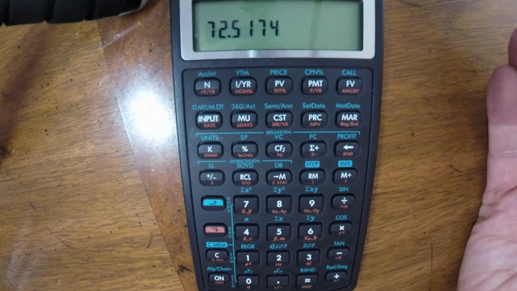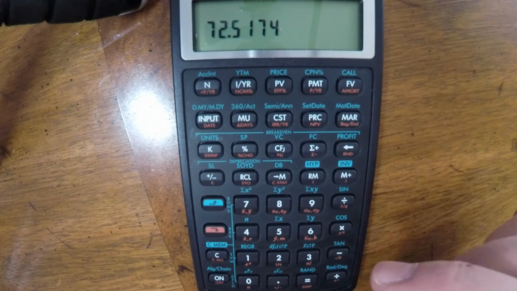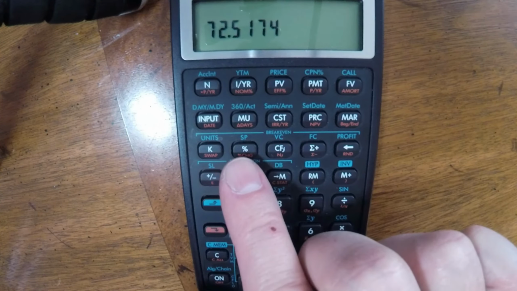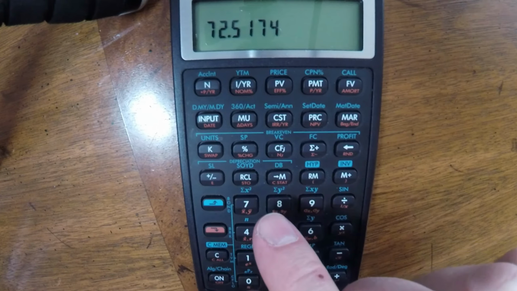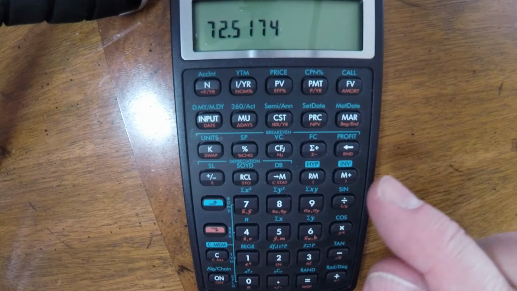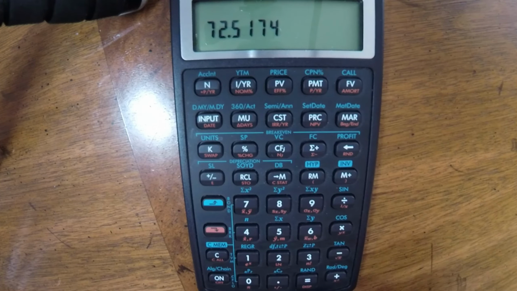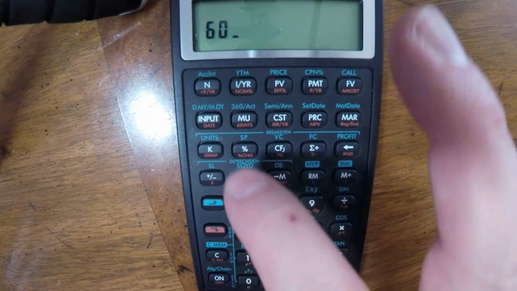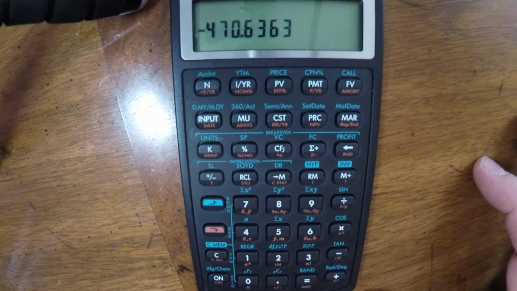Well, 72 months. So this way you can decide what variable you want to change and then tell the calculator, figure out what I need to do to get here. So let's go back and look at this another way. We're going to go back to our $25,000, make sure that that's correct. We're going to go back to 60 months, and we're back to 470.